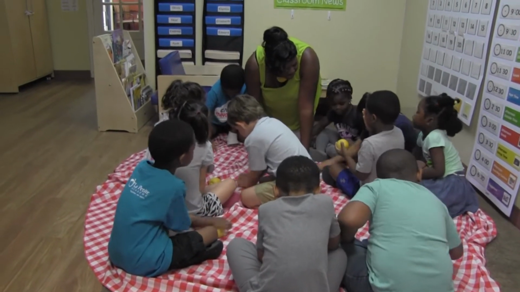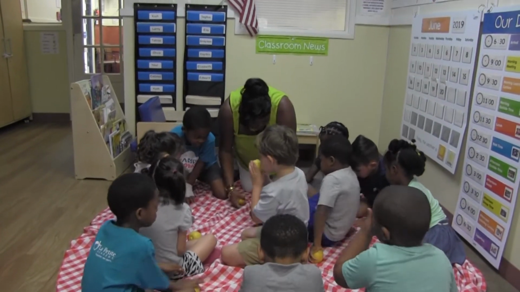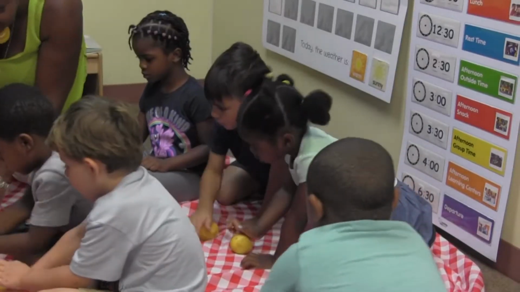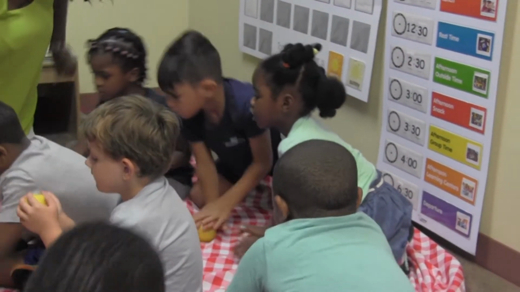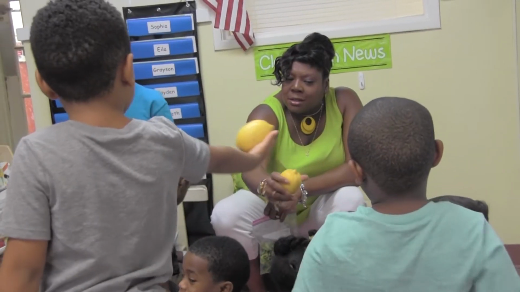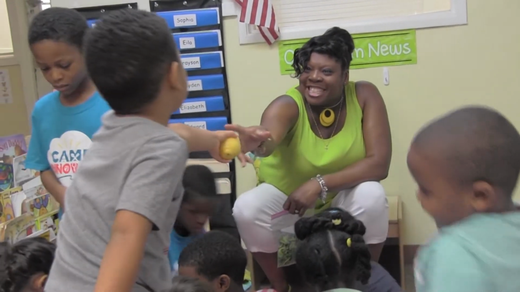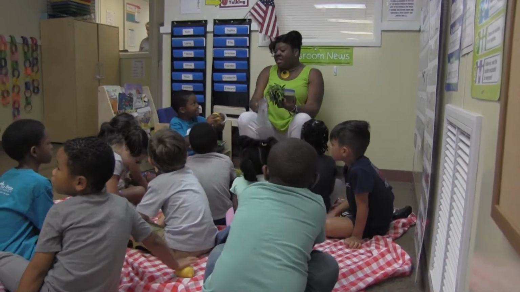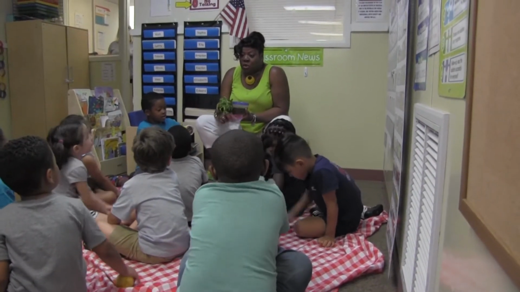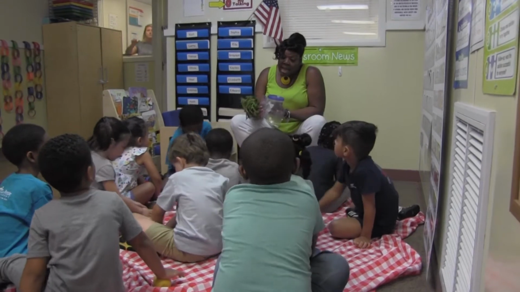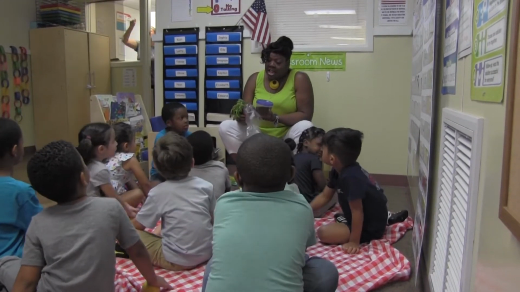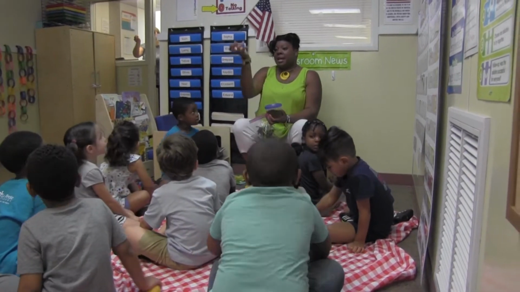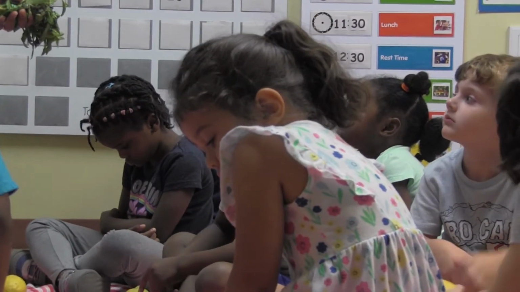As we continue with our small group activity and the children continue rolling their lemons on the floor while the book is being read, we have another objective, and that is to introduce an alternative way to sweeten our lemonade by using a Stevia plant. The Stevia plant that you see here was obtained at the local farmers market in Raleigh, North Carolina. And the Stevia plant was passed around to the children so they could touch, feel, and smell the plant.